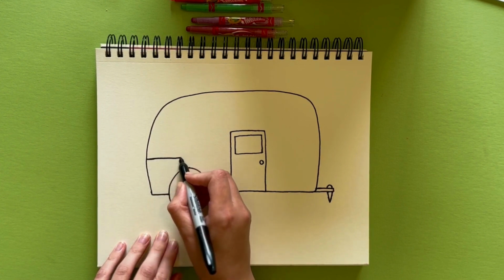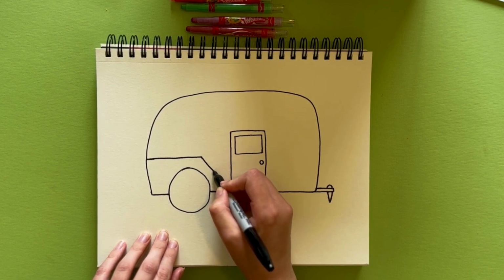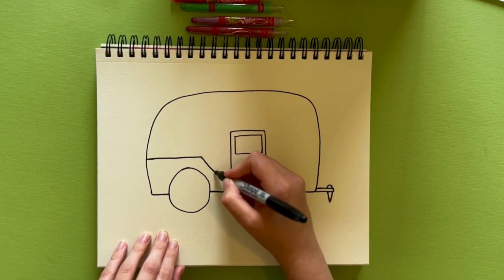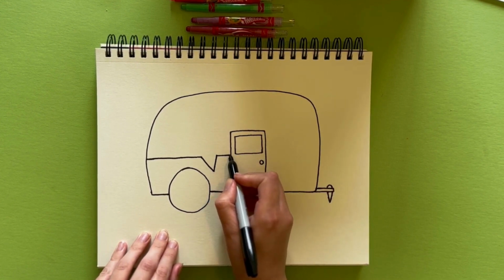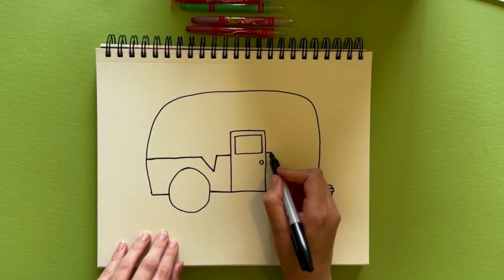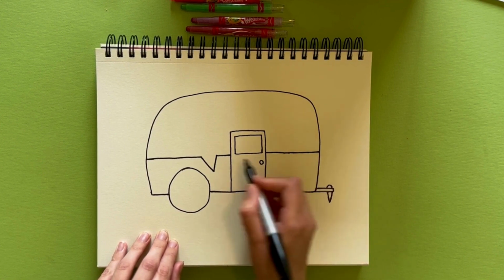I'm going to start here and do a line. And then I'm going to do a vertical line down. And I'm going to come up and draw a line connecting here.